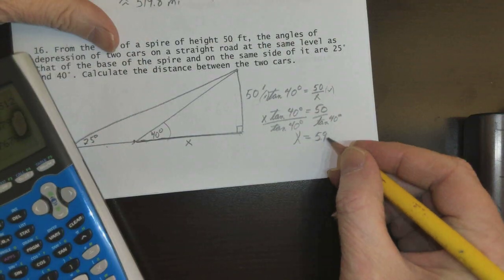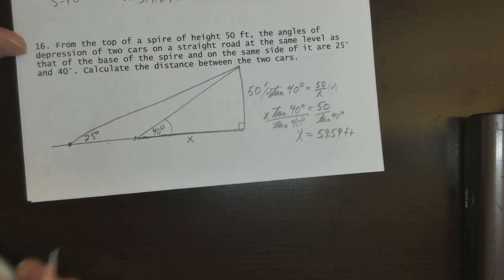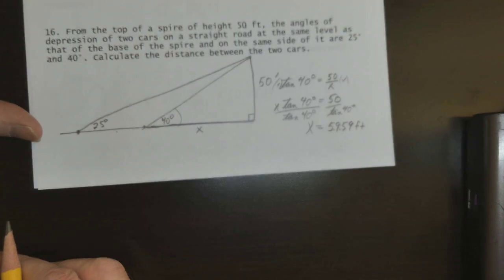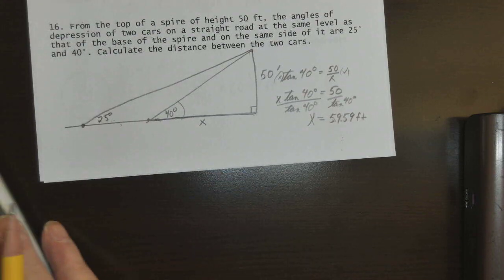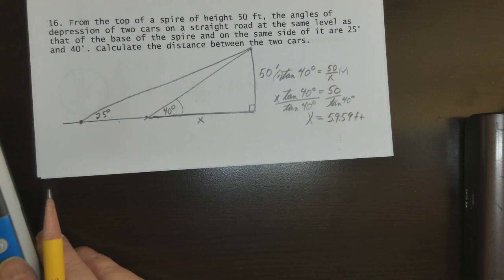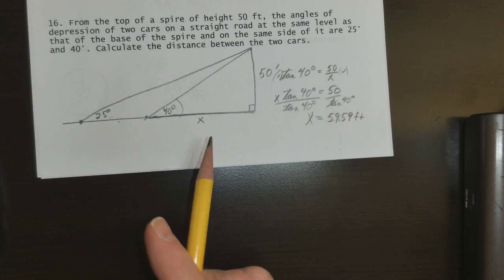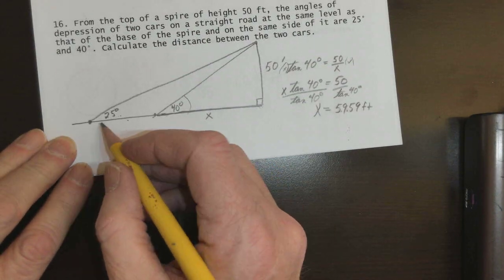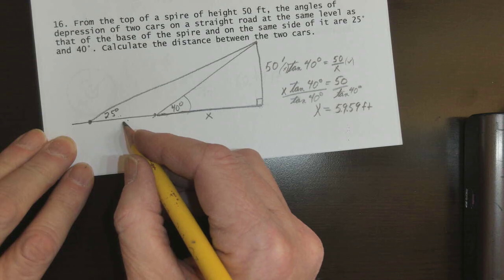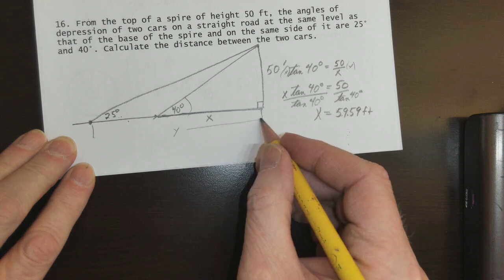So that is 59.59 feet. All right, and then the 25 degrees, these are pretty big angles, so that's why we're not getting enormous numbers here. The 25 degrees, I just call this y from here to here.